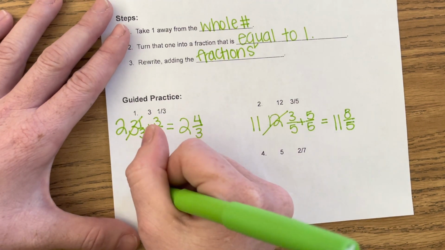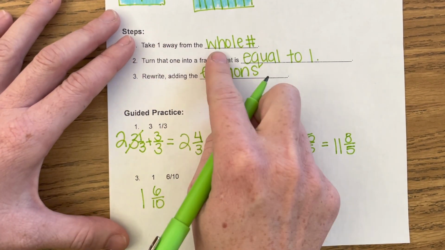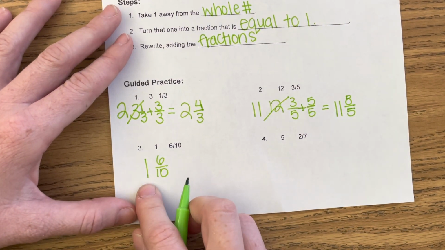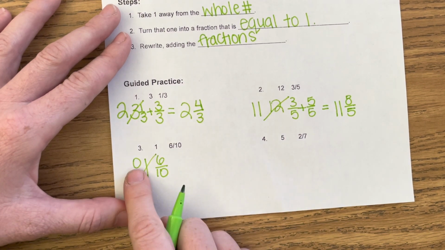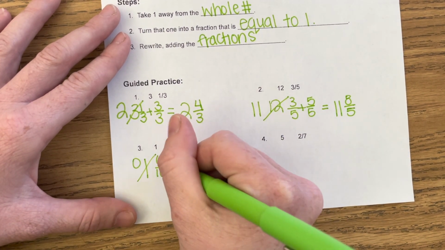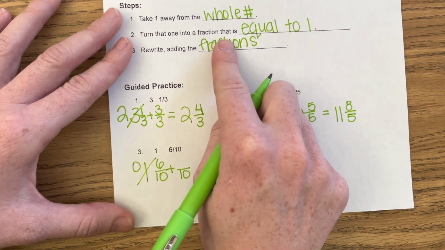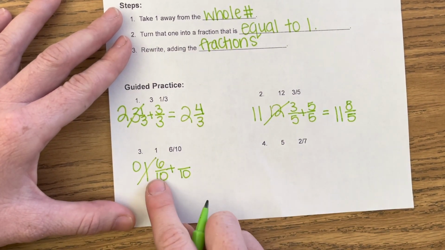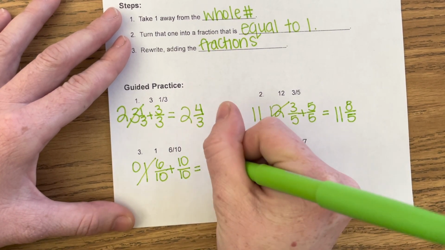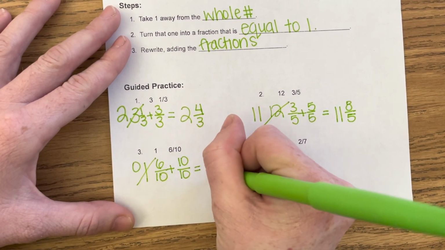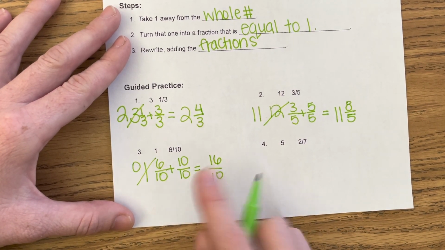2 more. So I have 1 6/10. Take 1 away from the whole, so this time I only have 1. I take that 1 away, so I could rewrite a 0, but I don't need to have it there. I'm going to turn that 1 into a fraction that equals 1, so I look to the denominator, it's 10, so I have 10 over 10. So now I have 16 over 10. I rewrote that fraction, and I don't need to put the 0 in front.